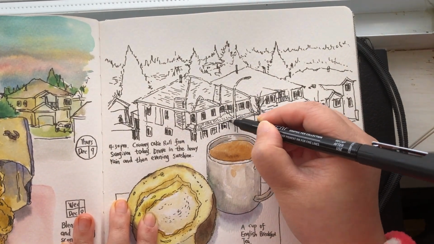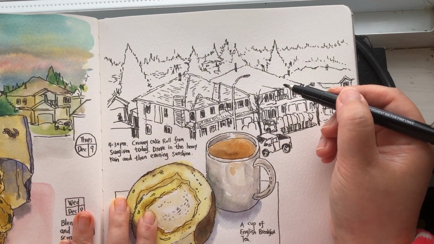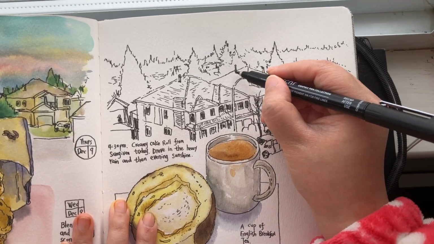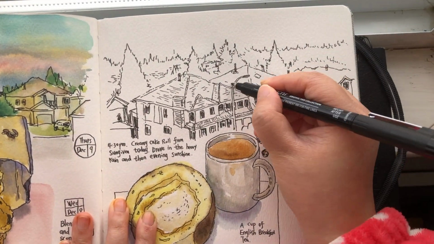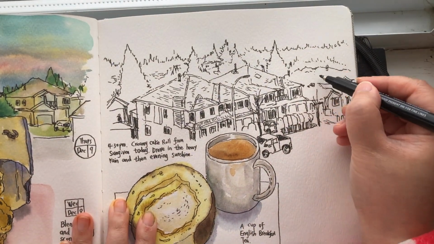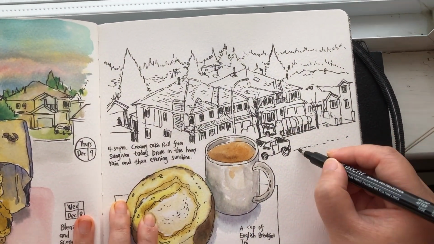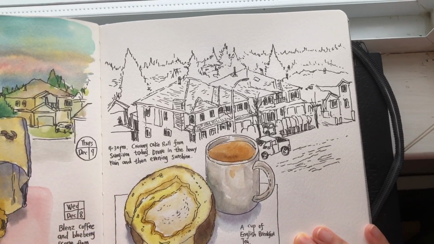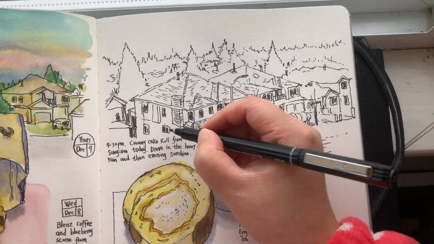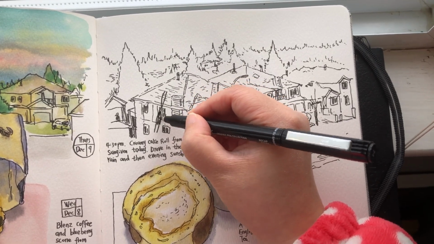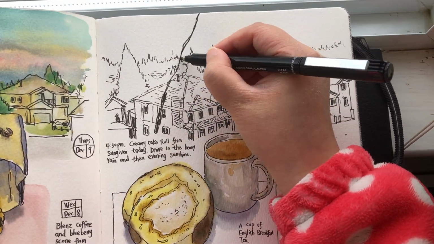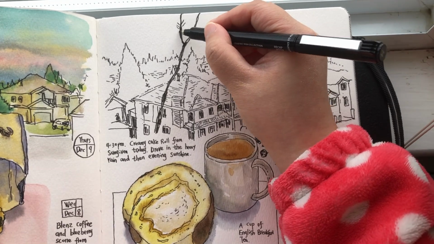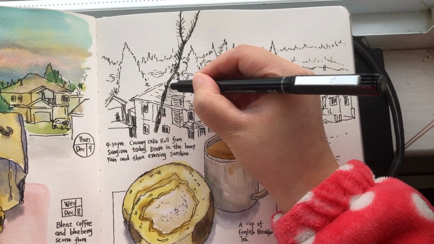And just keep adding more windows and doors and fill those shapes with solid black just to give more density to the houses. Again, keep adding more rooftop lines for this house and loose lines to show the loose snow on the street.